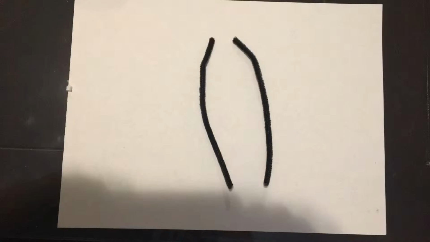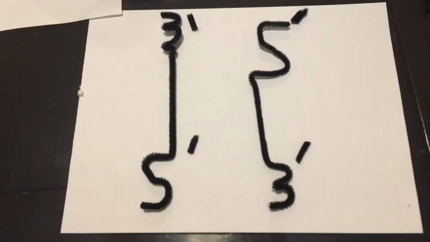The two chains of DNA run anti-parallel to each other. This means that at the ends of a DNA molecule, one chain has a 3' end and the other chain is 5'.